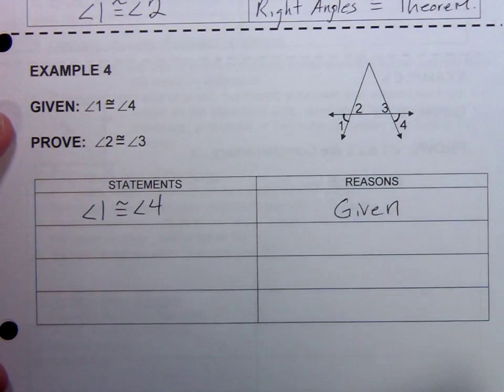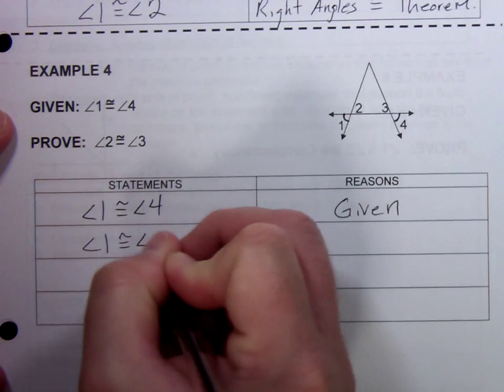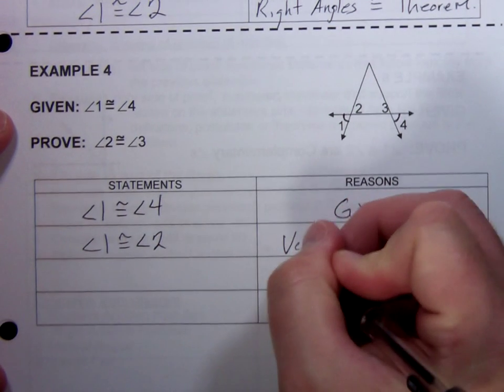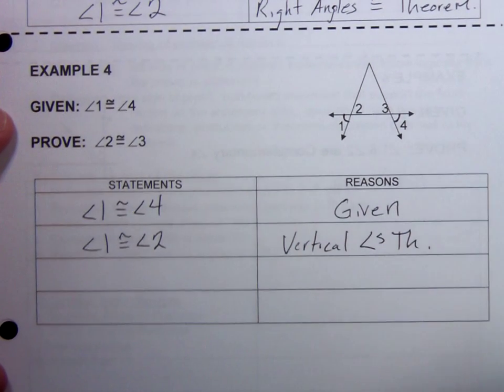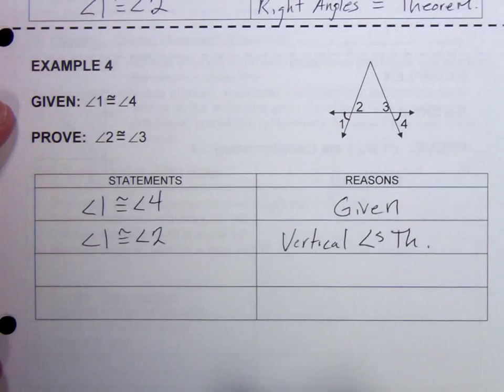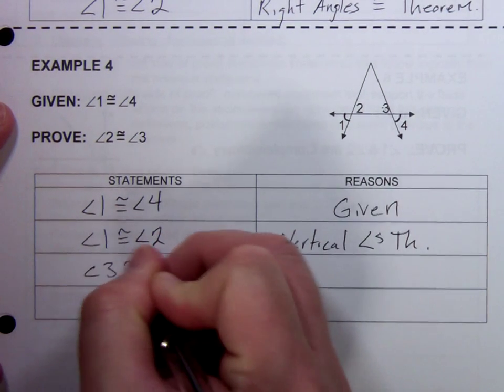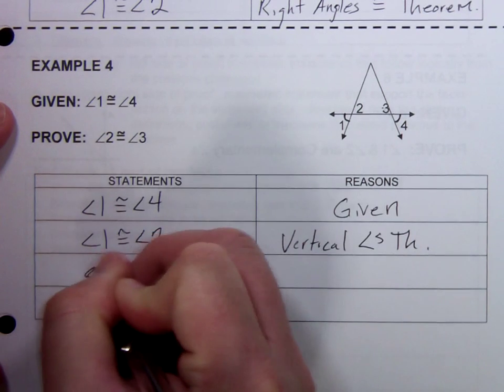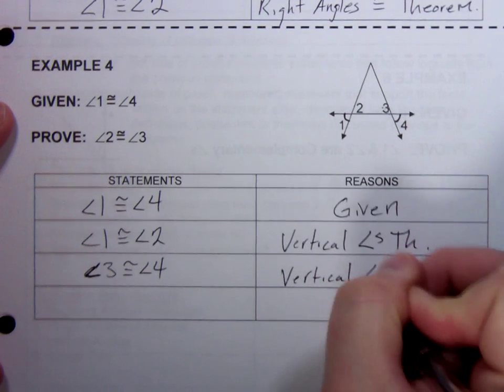Okay. I know angle 1 and angle 2 are congruent because they are vertical angles. So that is the vertical angles theorem that says vertical angles are congruent. I know angle 3 and angle 4 are congruent because, again, they're vertical angles, and vertical angles are congruent.